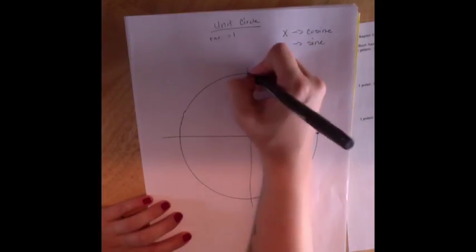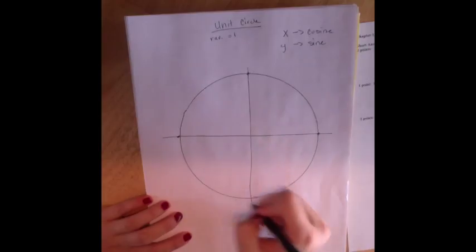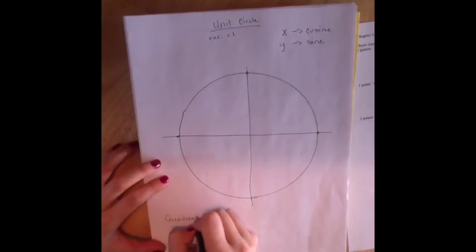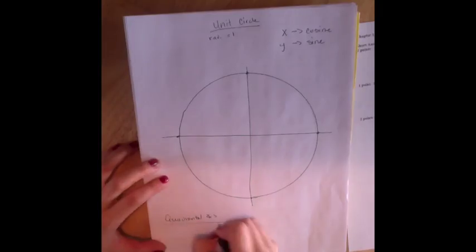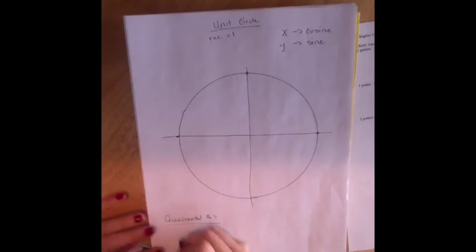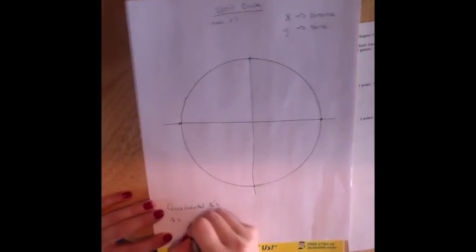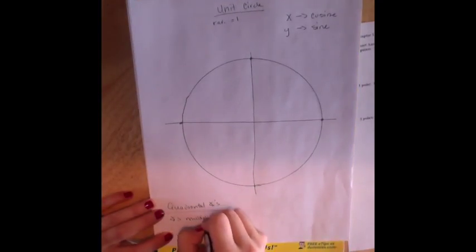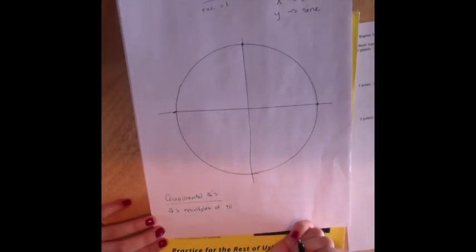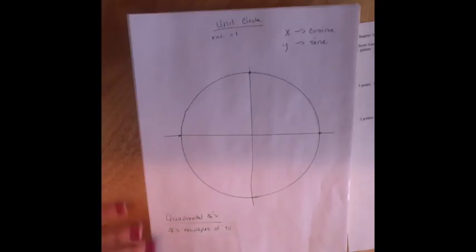So we have these points here. They are called our quadrantal angles. Okay? Quadrantal angles are angles that are multiples of 90 degrees. Okay?